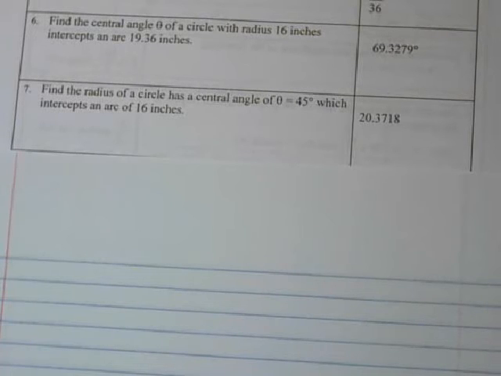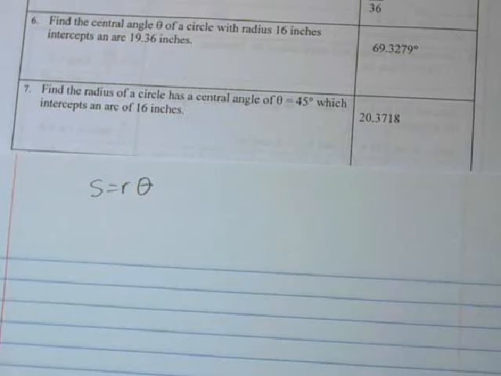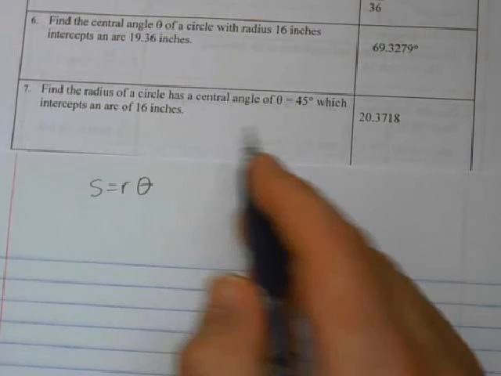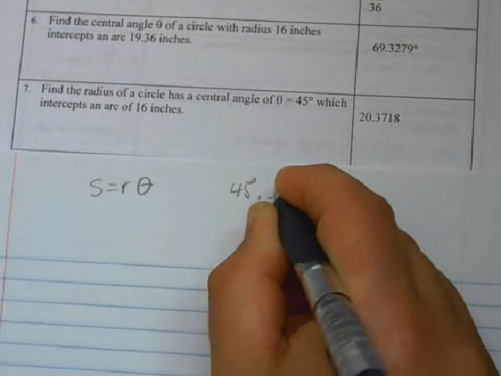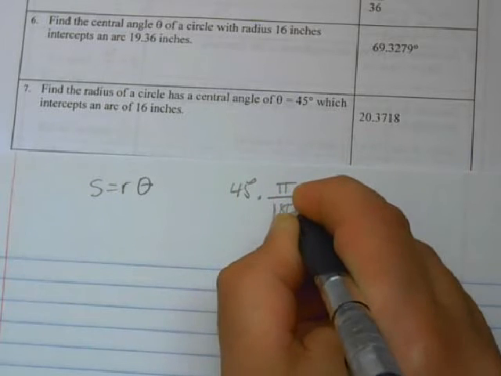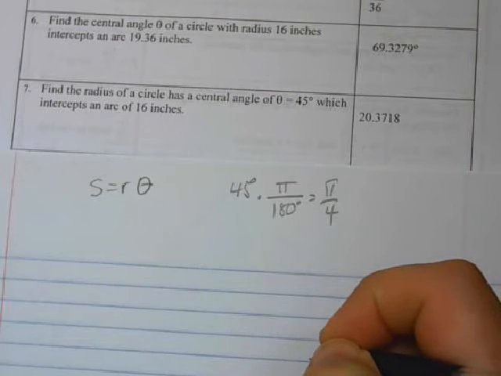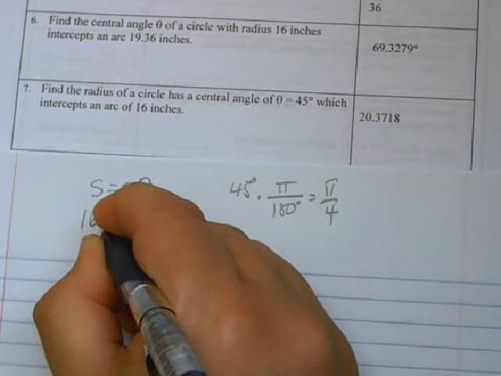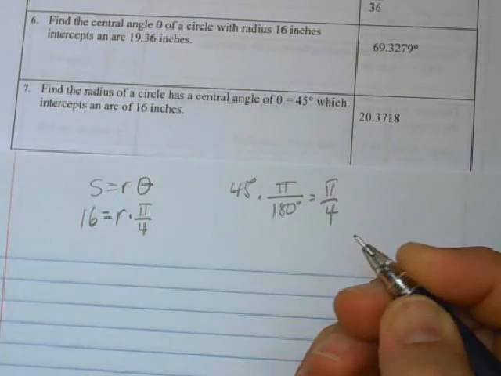Okay, number 7, we have another problem dealing with arc length, still using S equals R theta. But recall what I said for problem number 6, that theta needs to be in radians. So our central angle is 45 degrees. So we'll change that to radians, and we get pi over 4. So 16 equals the radius times pi over 4.